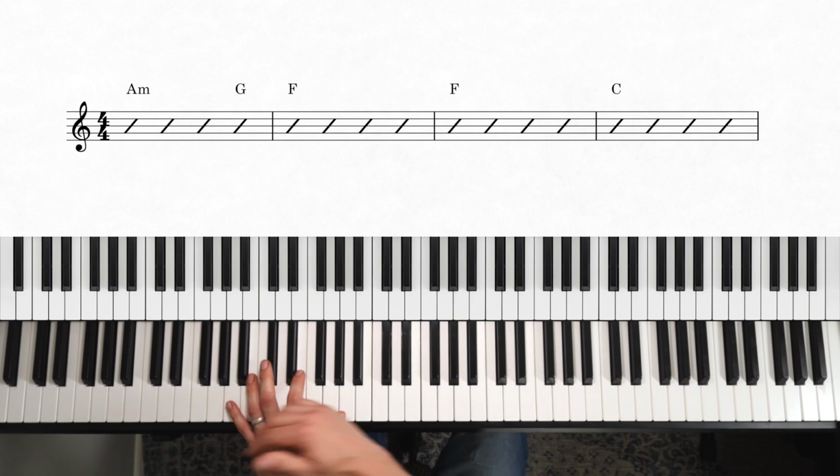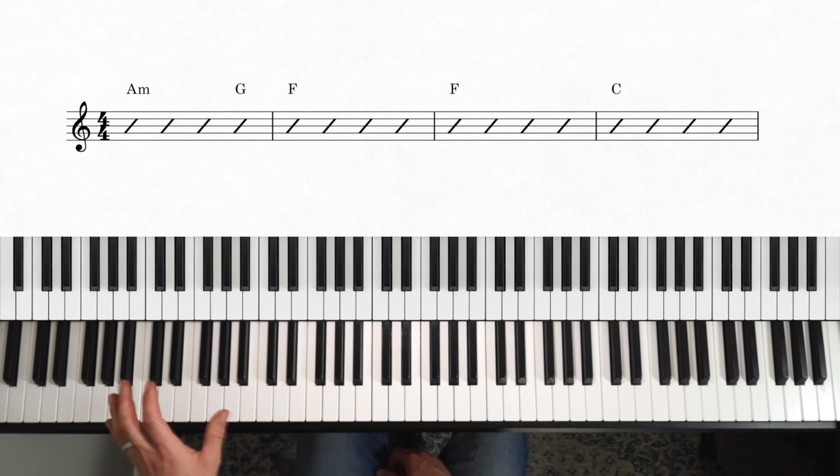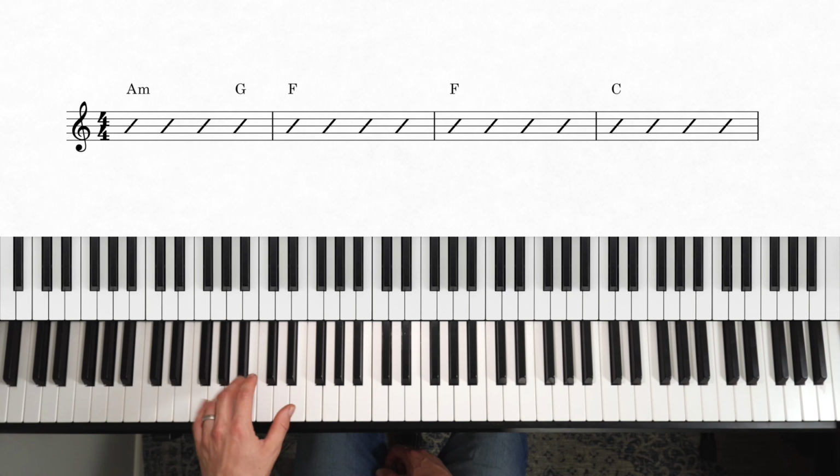So a lot of the time you can just break up the notes like that. 1 and 2 and 3 and 4 and 1 and 2 and... That one there isn't necessary, that's just a quick passing chord, but you can do that with just the octaves or just the single notes.